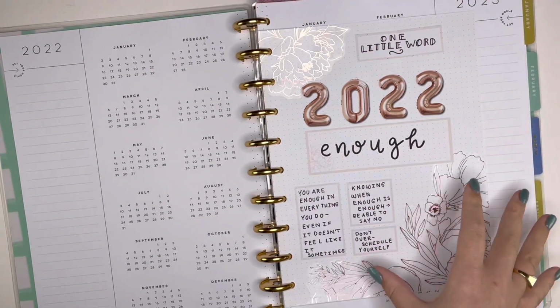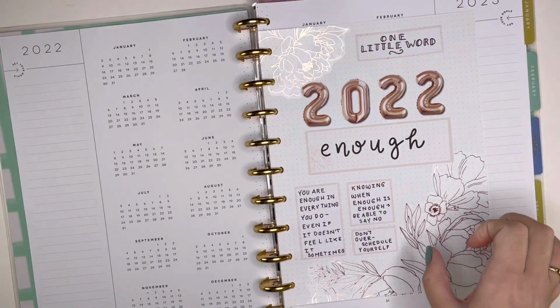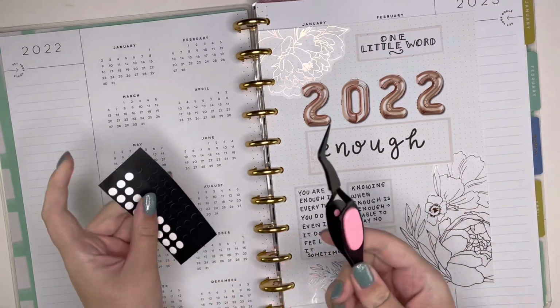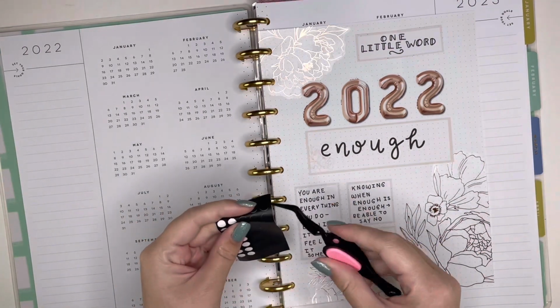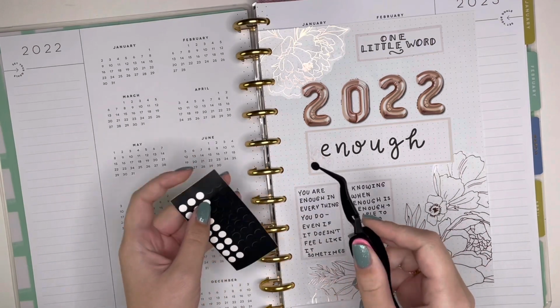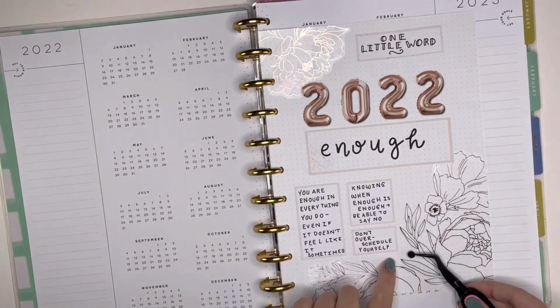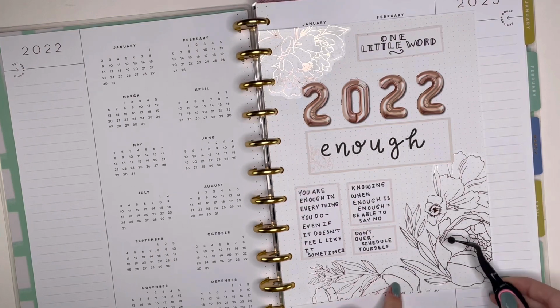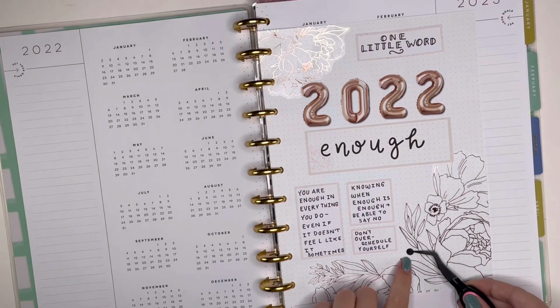So I like this page, but it feels a little simplistic for me. So I have these vinyl stickers. They're like little dots, and I used them to make a Halloween spread. Not this year, but last year. I just have had them that long. And I wanted to do some little confetti dots in the florals is what I'm thinking.